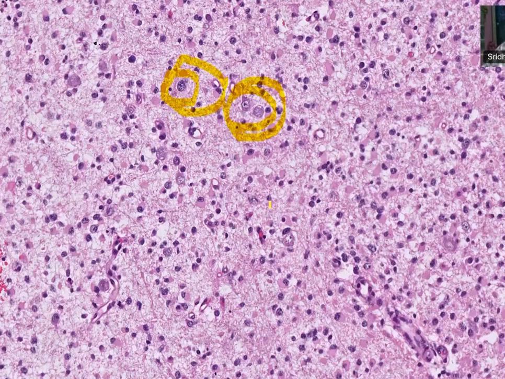Sometimes you can see similar cells here. You see this? I'm marking them out. Those cells are different; they're probably caught-up neurons. So that itself tells you that it has replaced the native parenchyma and is diffusely infiltrating. And what else will you describe in this field?